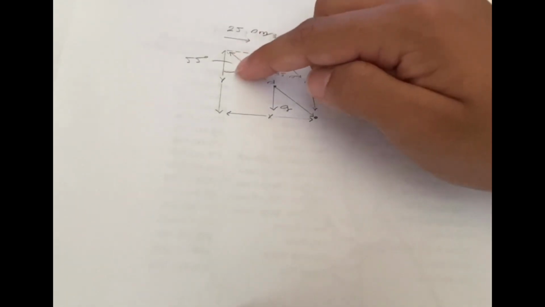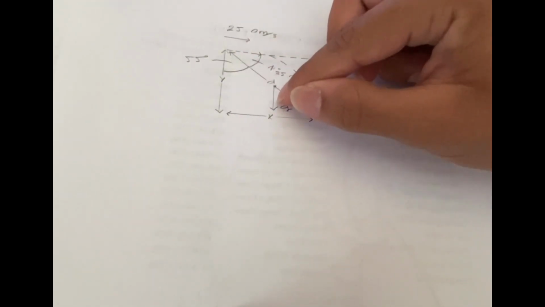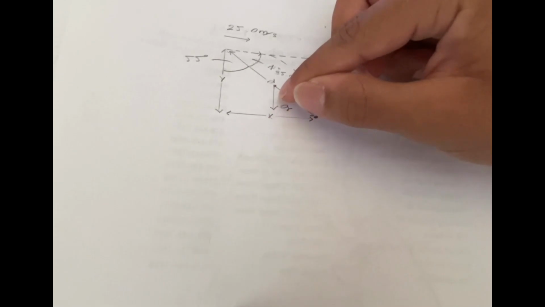So this angle right here is the same as this angle that would be between the vector G and this line D.